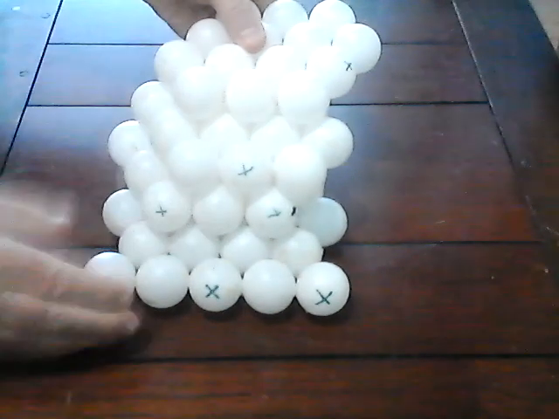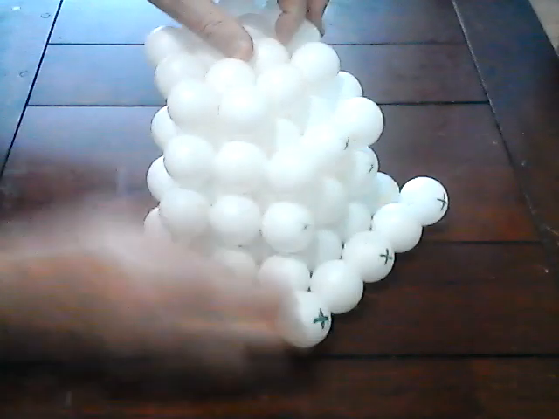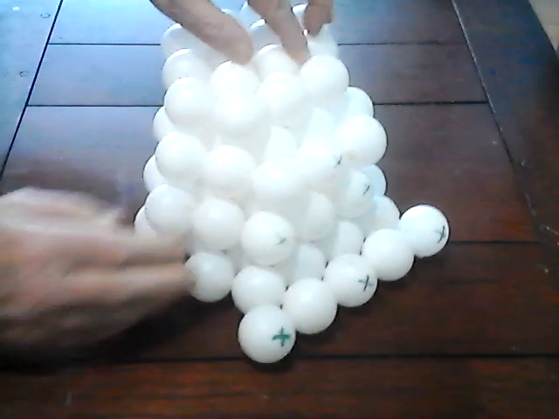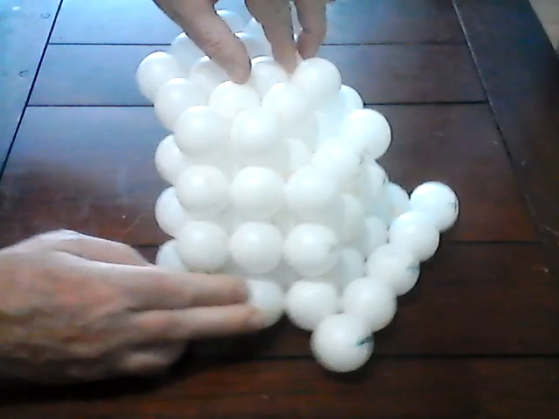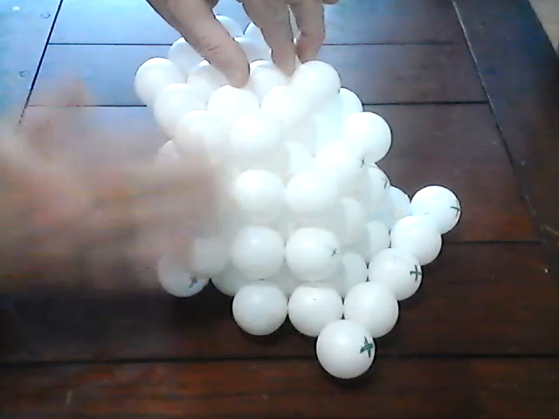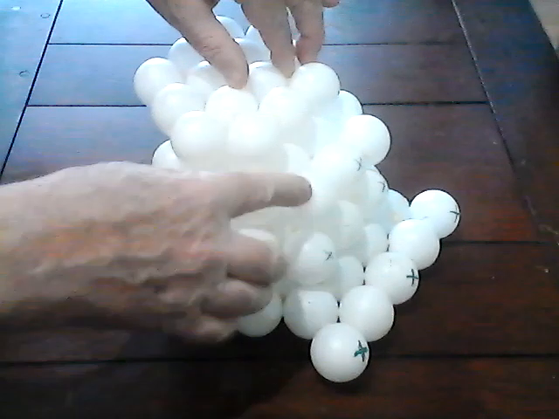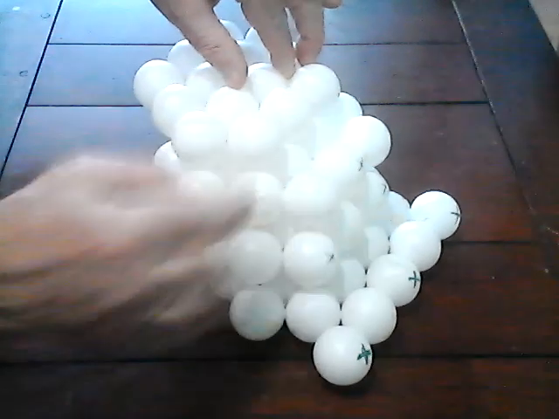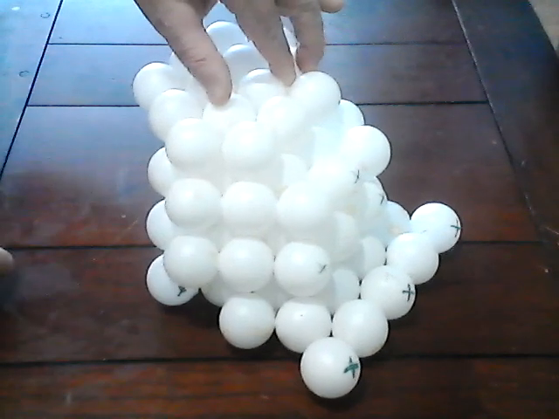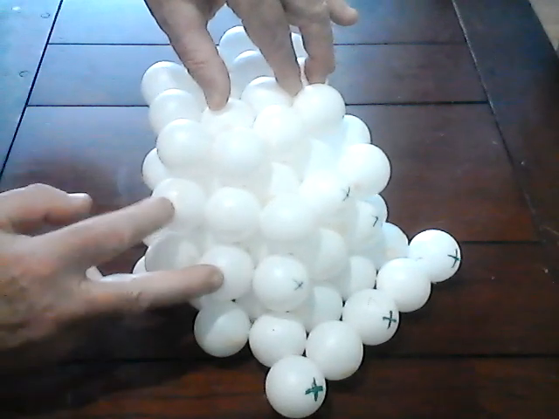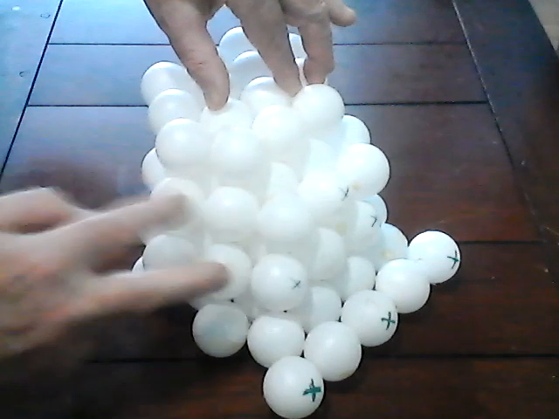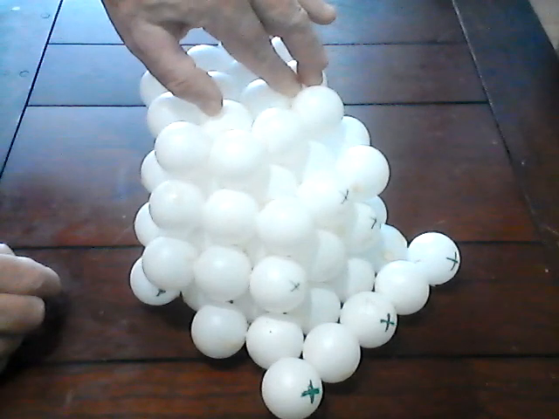And that is actually, now we're back to our FCC structure, which is characterized by this. These are the corners of the cube, and that's the face of the cube. Did I do that right? Yeah, these are the corners of the cube, and that's the center.